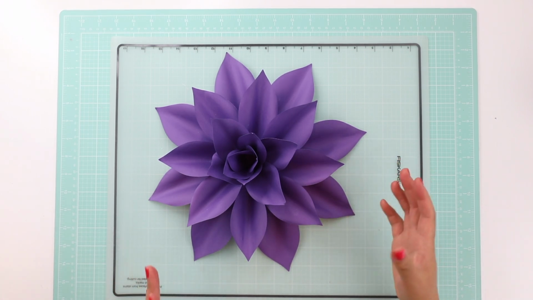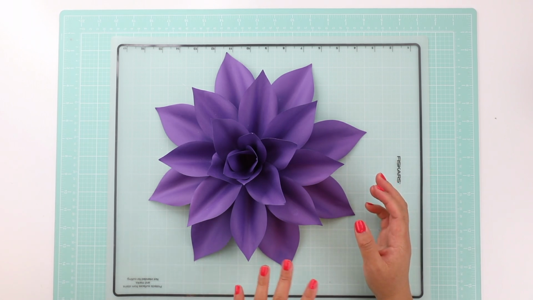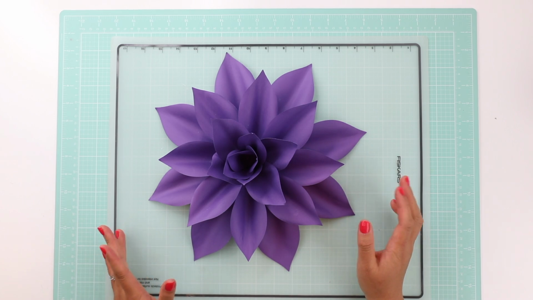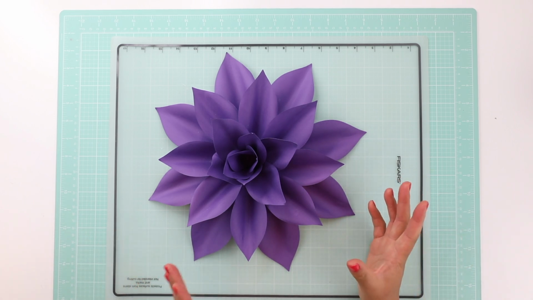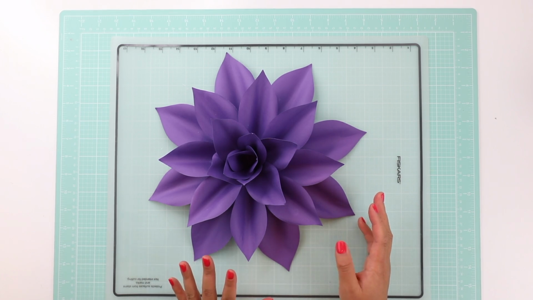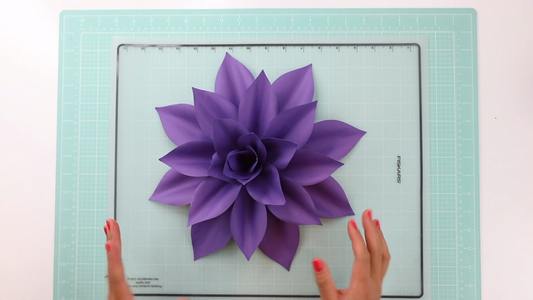However, the dahlia that I have on my channel, I do have one that's one of my most popular videos. However, that one took a long time. There's a lot of pieces, so I thought it would be great to get a flower template similar to the dahlia that didn't take so much work. So this is the template.